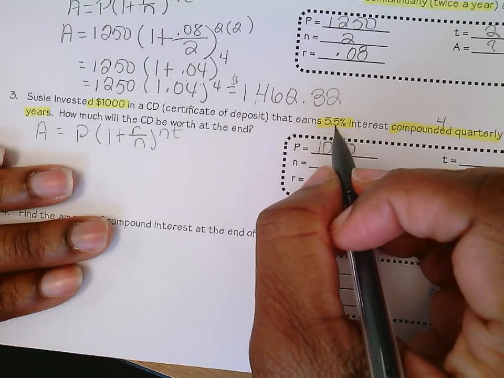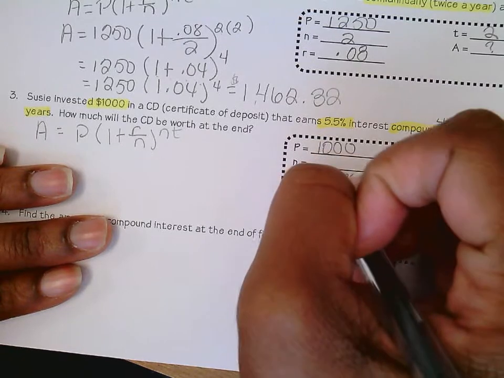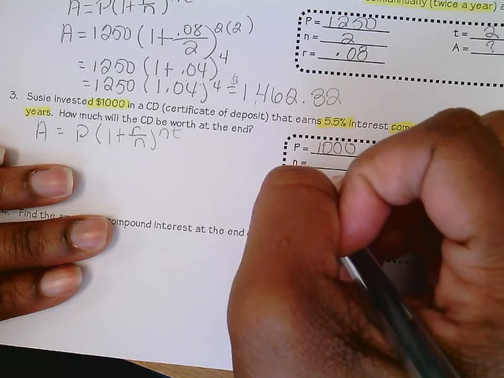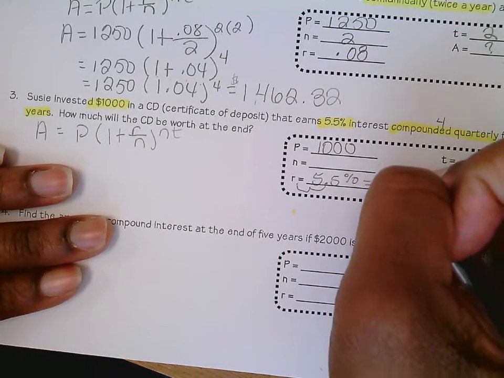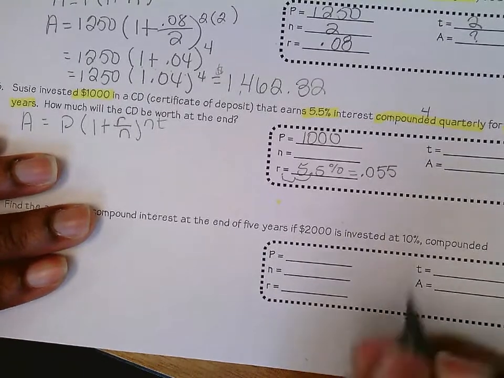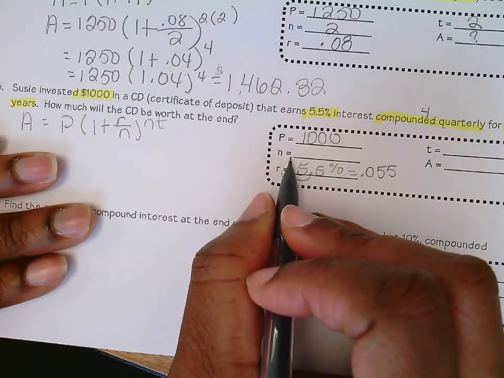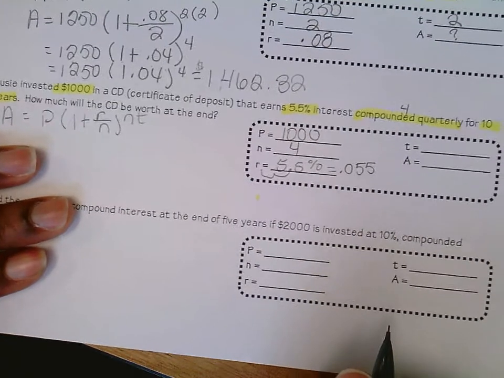That earns 5.5% interest. So if it's 5.5%, we want to change that into a decimal. We move it over 2 places to the left, and that's going to equal 0.055. Compounded quarterly, again, the N is the number of times it's compounded, so that would be 4. For 10 years, that's my time.